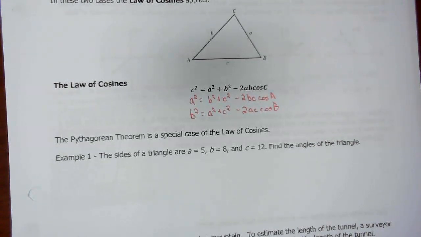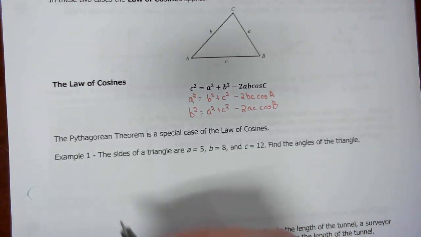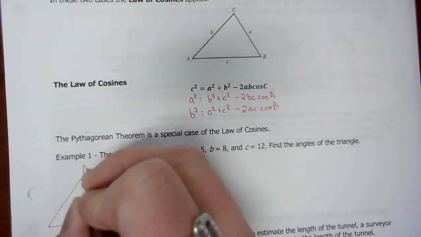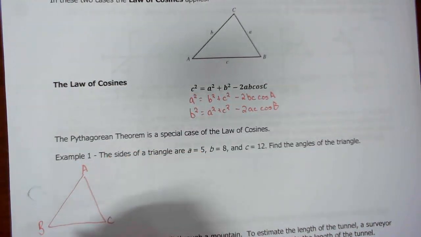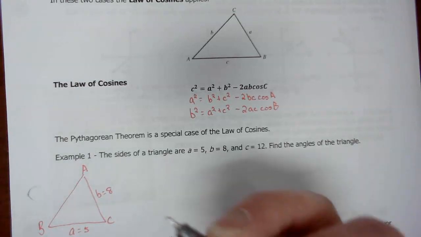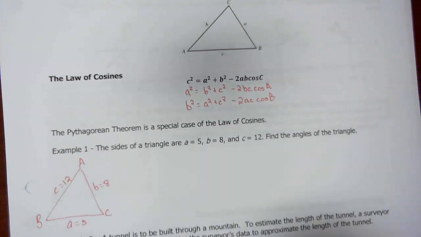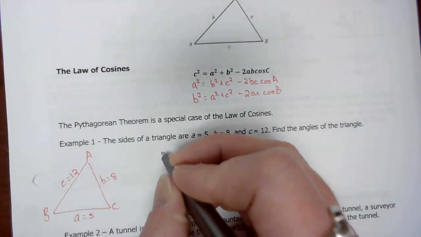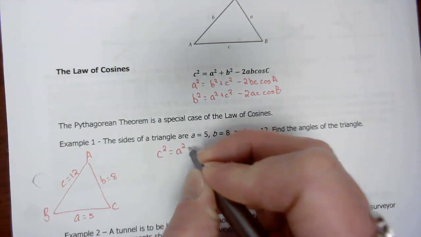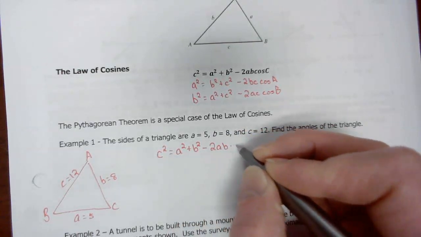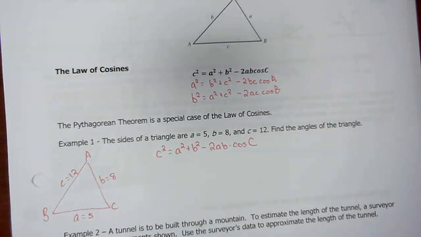So let's say we only knew the sides of a triangle. I'm going to draw my little picture, A, B, C. So little a is 5, little b is 8, and little c is 12. Now I can use any of the formulas I want, so I'll just use the one at the top: c squared equals a squared plus b squared minus 2ab times the cosine of C. I'm going to fill in everything I know.